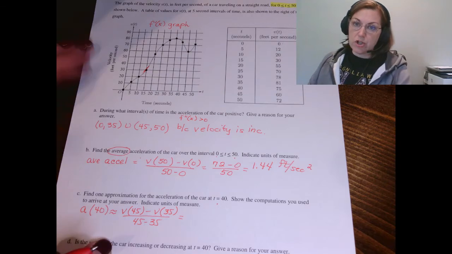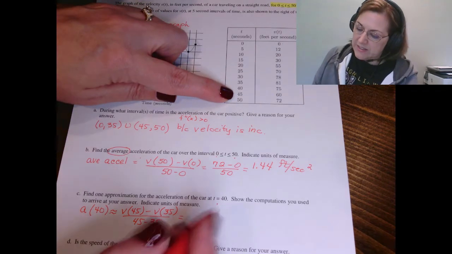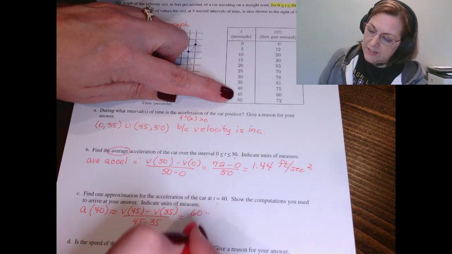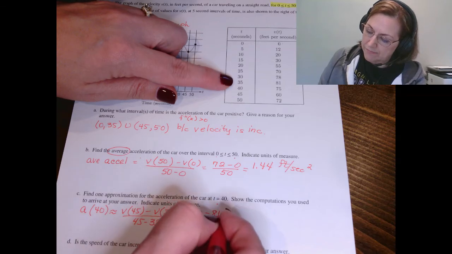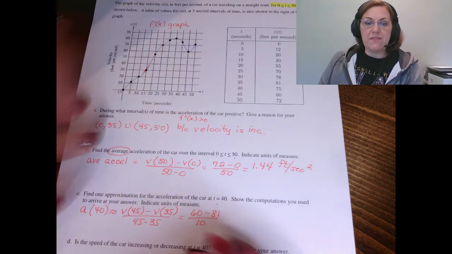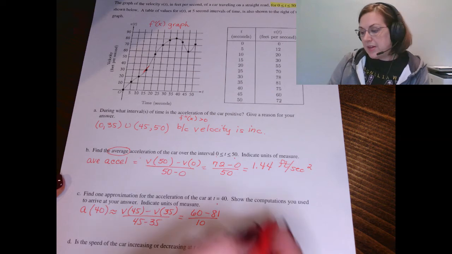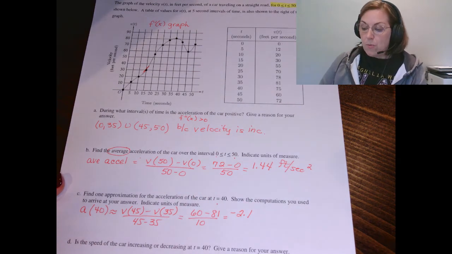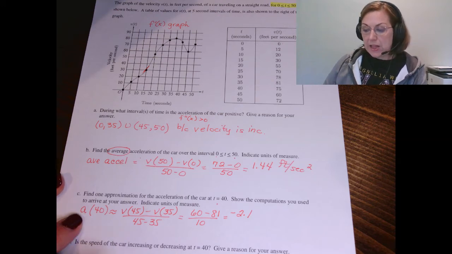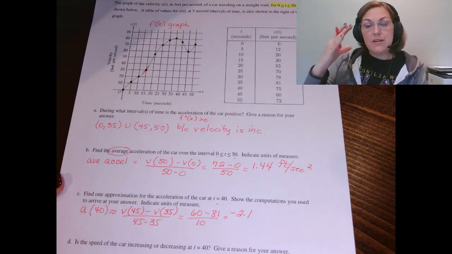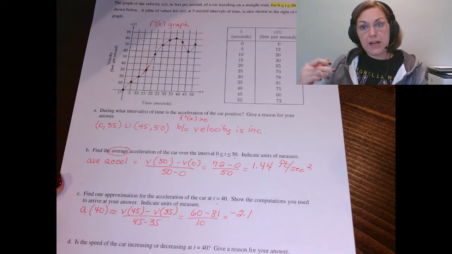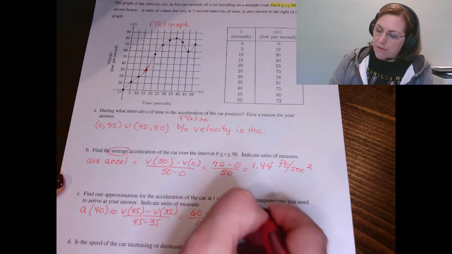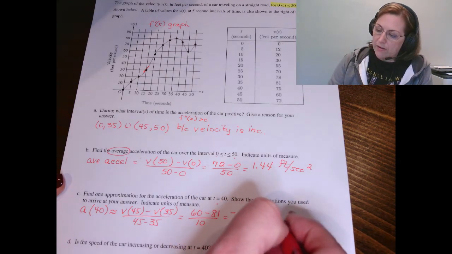Okay, so go again to your chart. Velocity at 45 is 60. Velocity at 35 is 81. And 45 minus 35 is 10. And that gives me negative 2.1. Once my units again, so acceleration, we just went through that, is velocity feet per second, or feet per second squared.